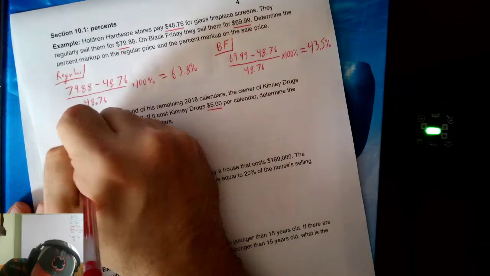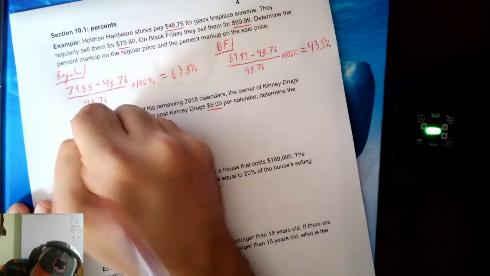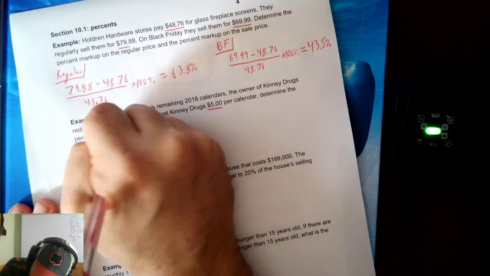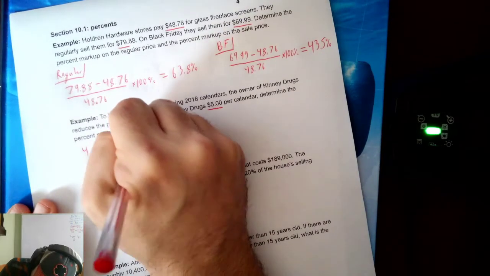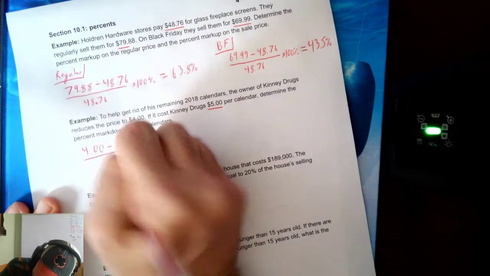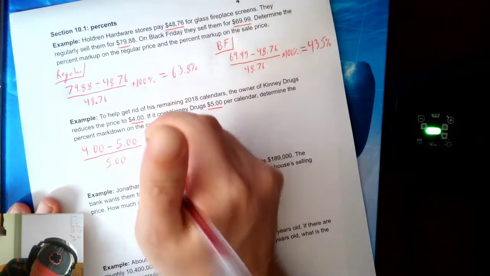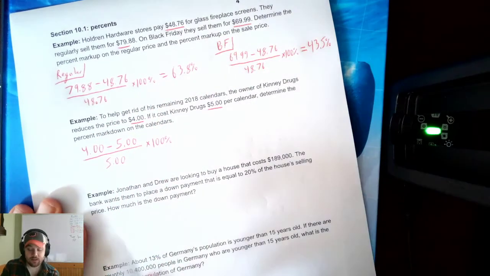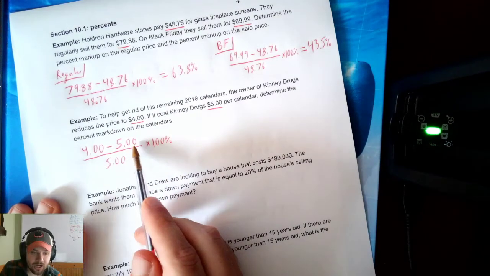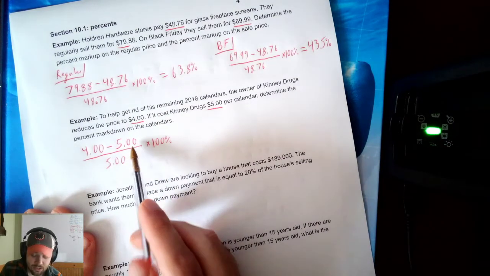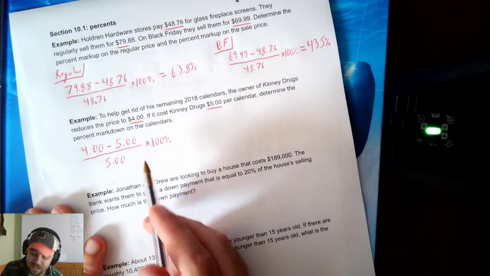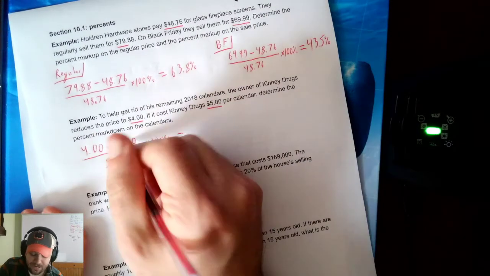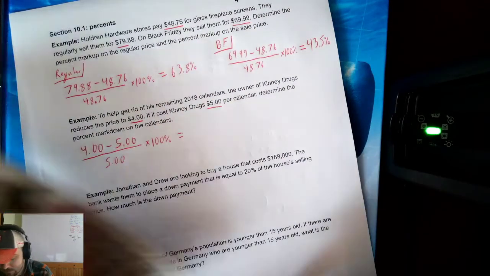So when I set up my equation, the sell price is $4 minus the dealer's cost, which is $5, divided by the dealer's cost times 100%, right? Sell price minus the cost for the person selling it, the dealer, divided by the cost for the dealer times 100%.